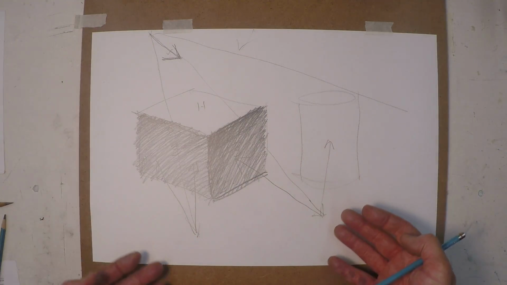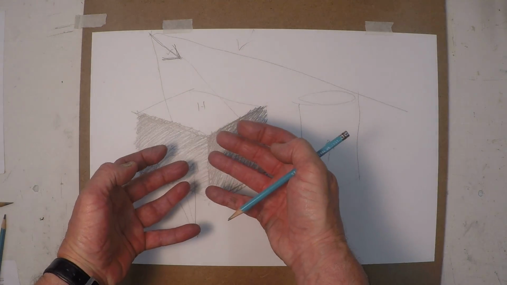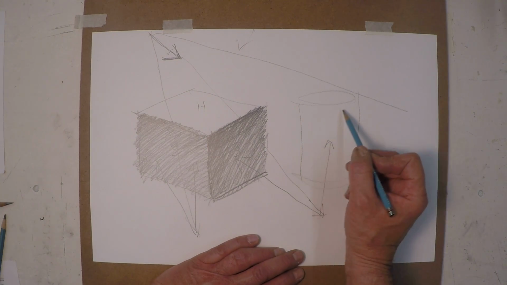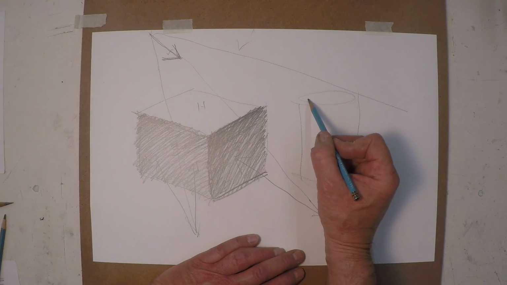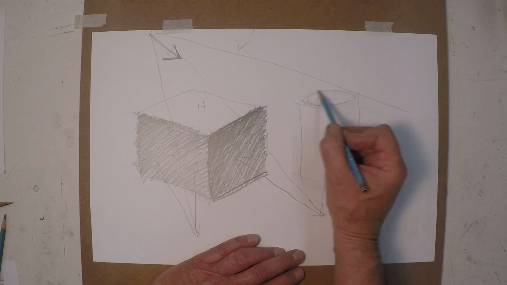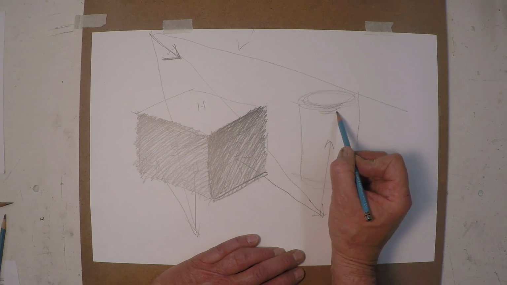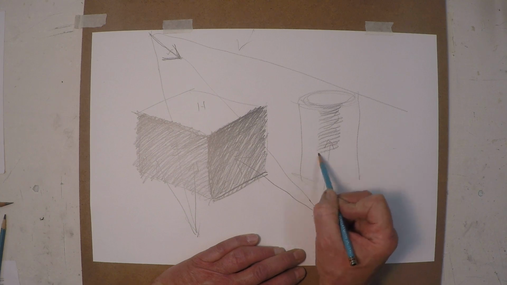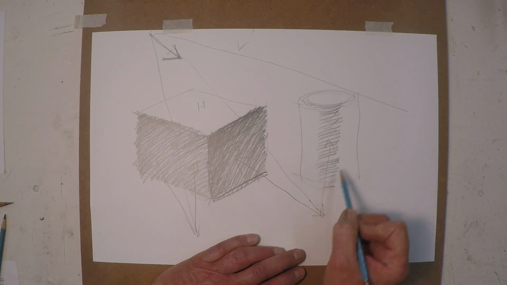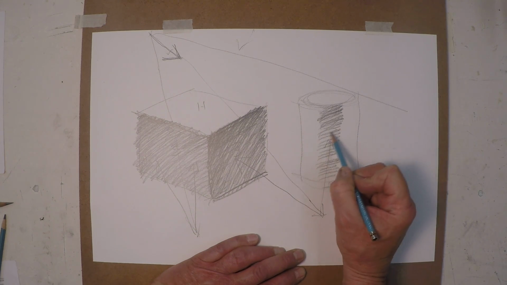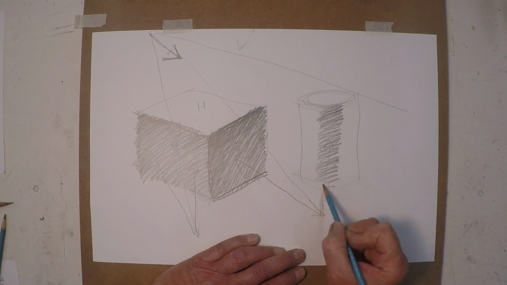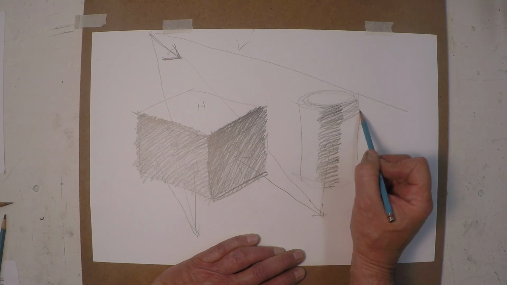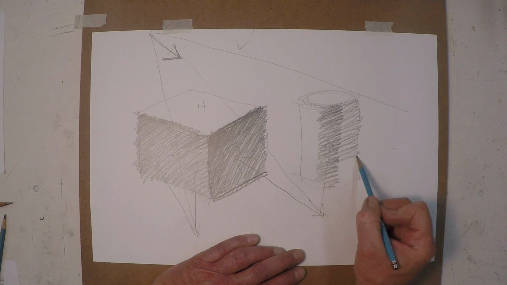And that is the light coming back onto the object. Now, a round cylindrical shape, what happens in a round cylindrical shape is the darkest area is going to be the area in the middle, because that's the area closest to you. Now, reflected light will end up being on the opposite side of the light source.